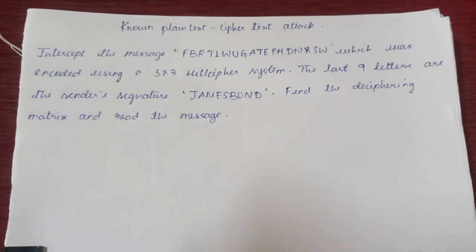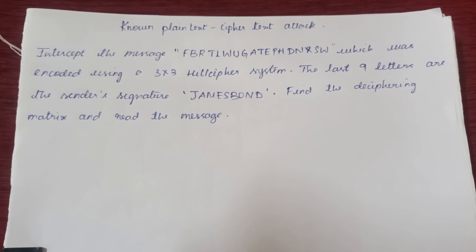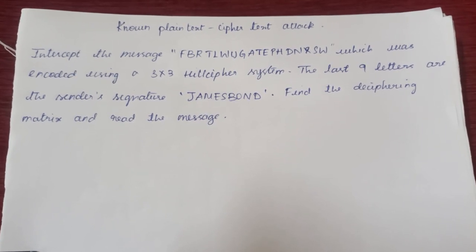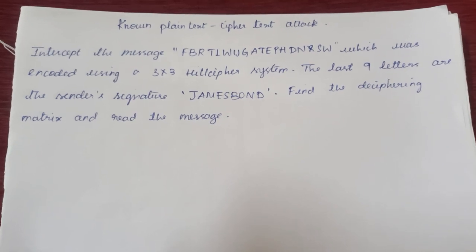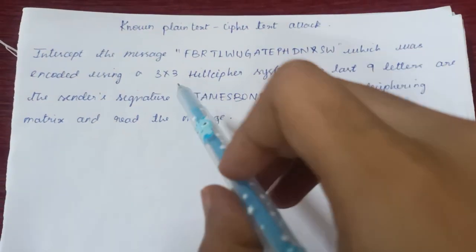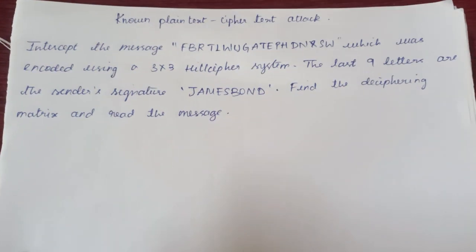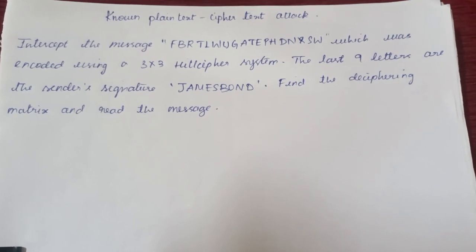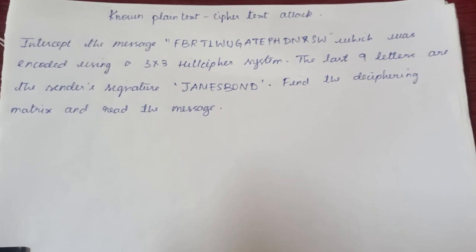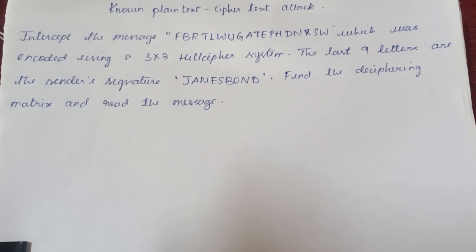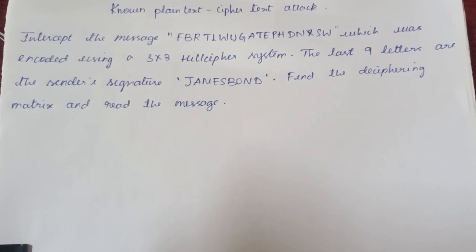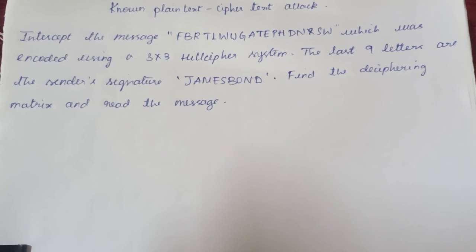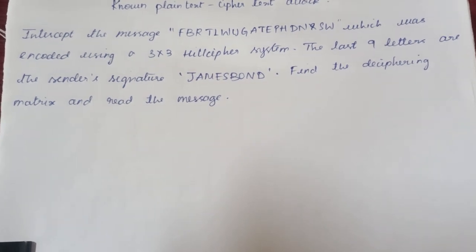Hello all. In this video, let's see about the known plaintext-ciphertext attack which is launched on Hill Cipher. Here the question is: intercept the message FBRTLWUGATPHDNXSW which was encoded using a 3x3 Hill Cipher system. The last 9 letters are the sender's signature, James Bond. Find the deciphering matrix and read the message.